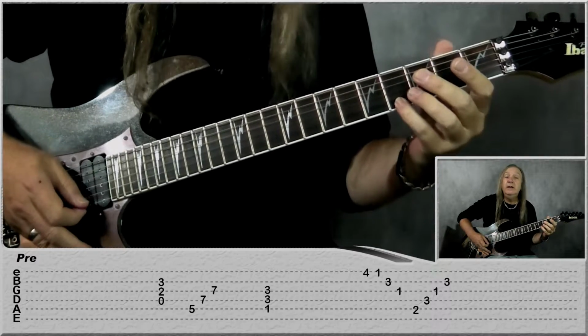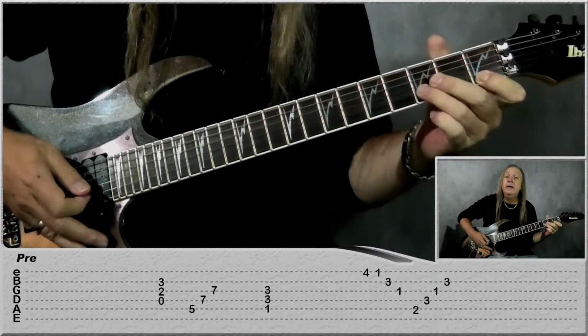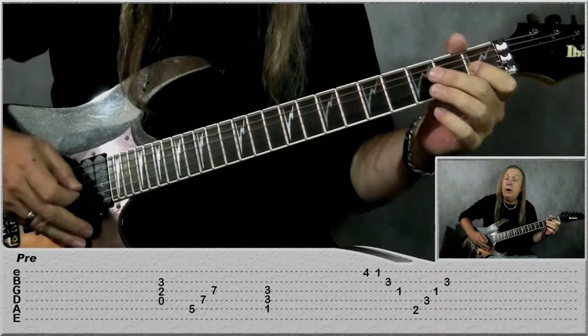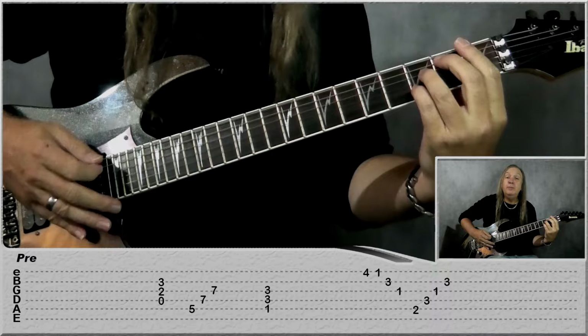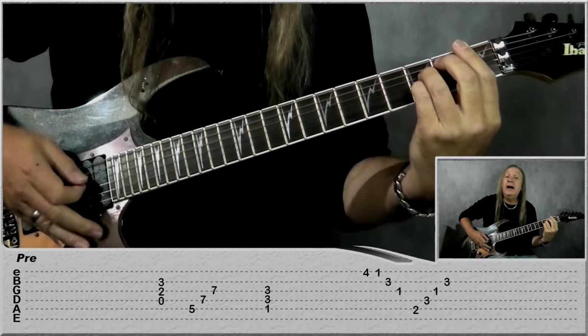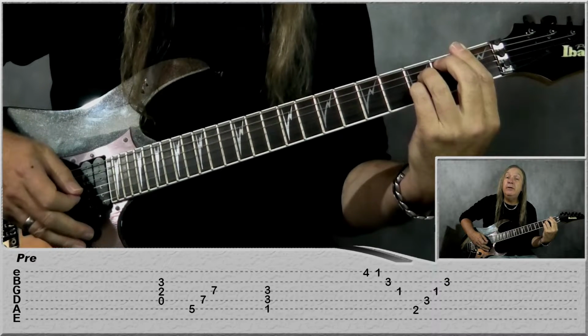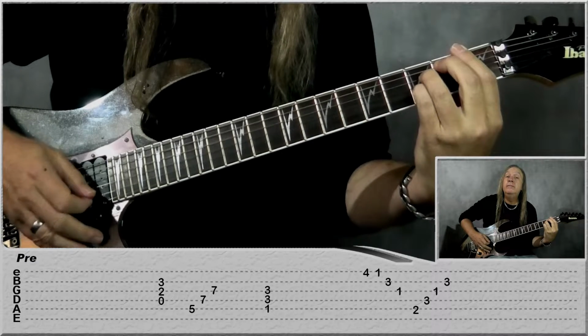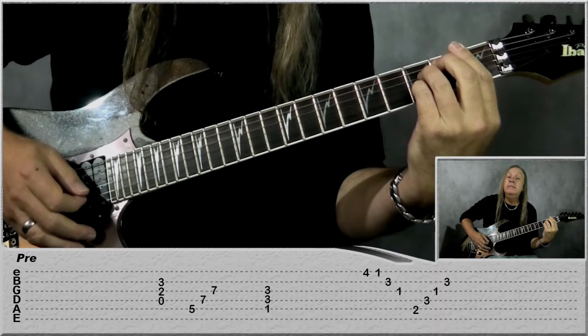So we're just playing E, 4, 1, and then on the B, 3, and then on the G, 1. Then we're doing the diminished chord again, 2 on the A, 3 on the D, 1 on the G, and 3 on the B. And they're all the parts of the pre-chorus. Now let's have a look at the chorus.